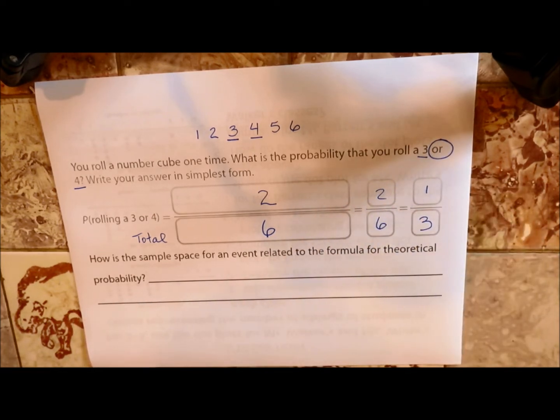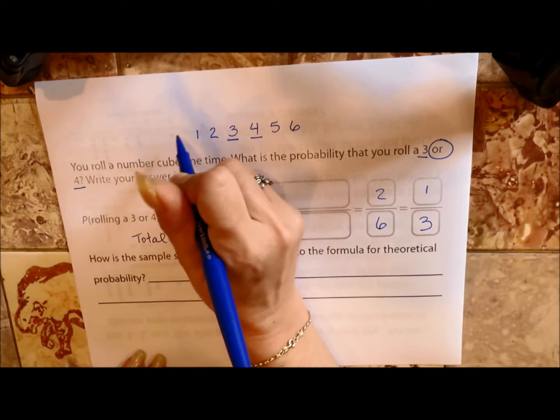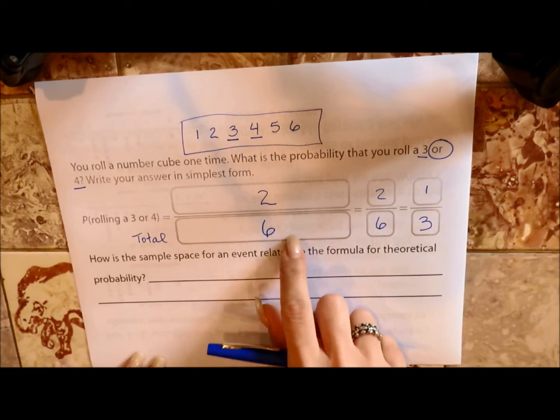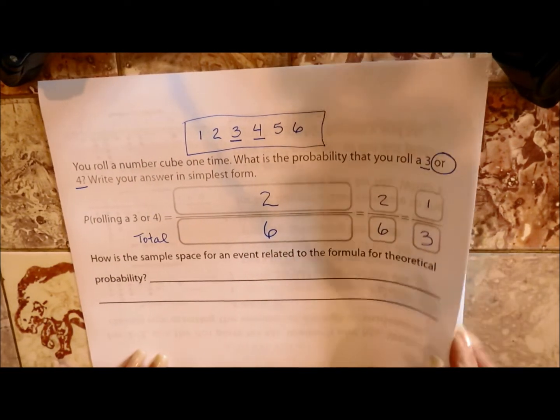So how is the sample space for an event related to the formula for theoretical probability? The sample space is everything that can happen. That's going to be our denominator, our total.